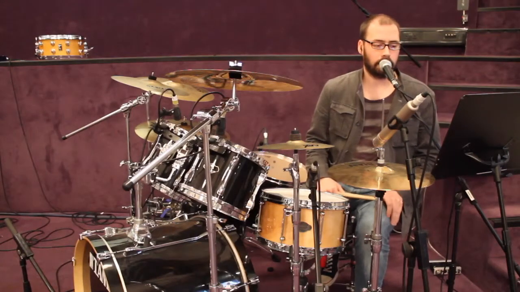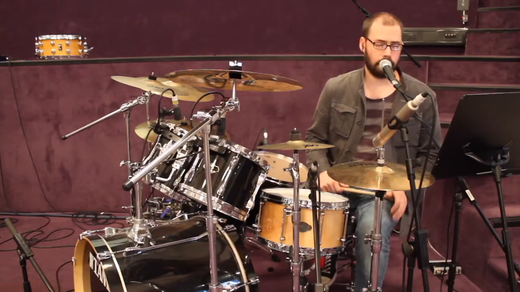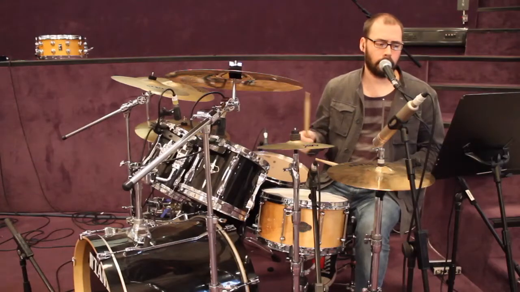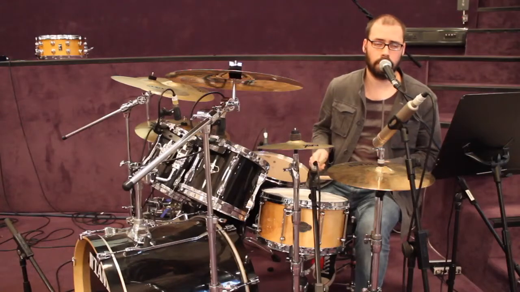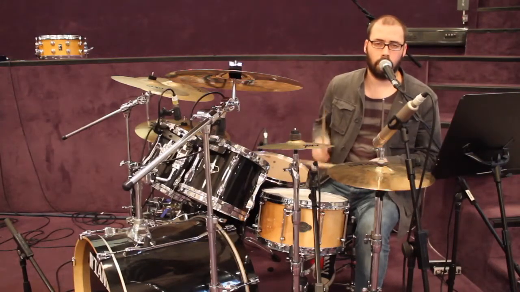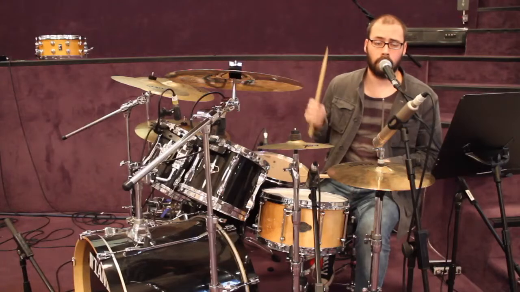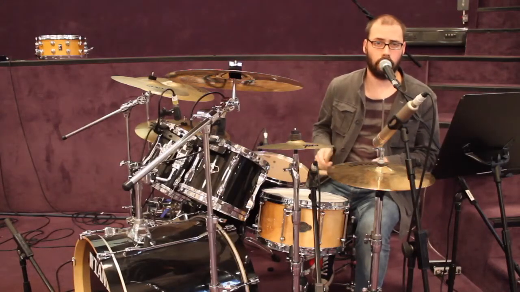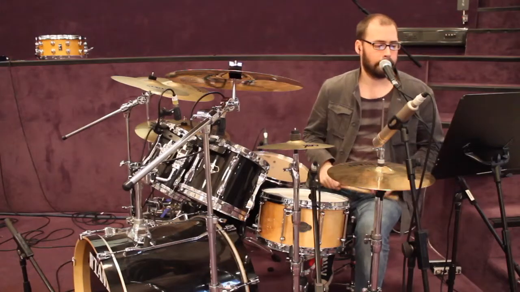If the time signature ends in 8, count it in eighth notes. So 6/8 would be 6 eighth notes per measure, and 7/8 would be 7 eighth notes per measure. So in 3/4, we would count 1, 2, 3, 1, 2, 3. In 4/4, we'd count 1, 2, 3, 4, 1, 2, 3, 4. And in 5/4, we would count 1, 2, 3, 4, 5, 1, 2, 3, 4, 5.